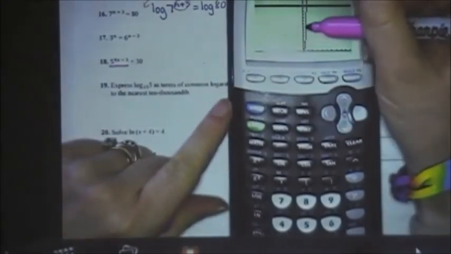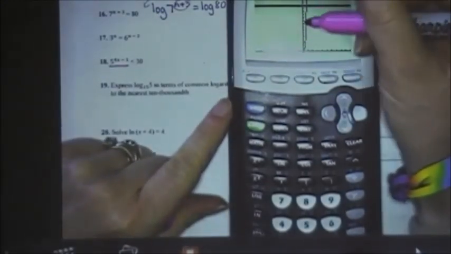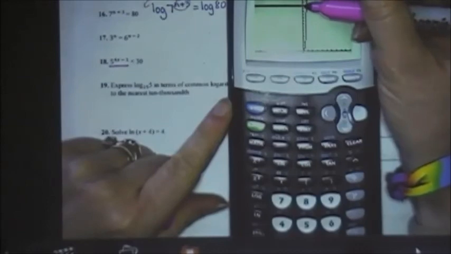There's the exponential. There's the line. I'm looking for, according to my question, where the exponential is less than 30, so I'm looking for all of this piece. And remember, you're looking for the x values. So I need to know this intersection.